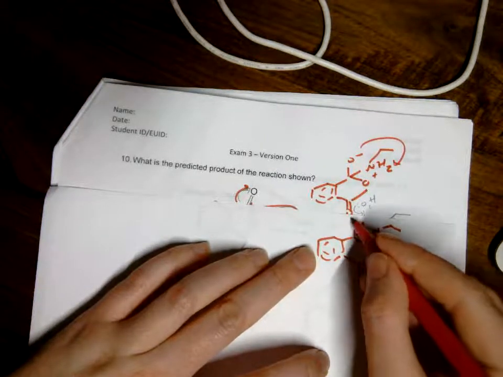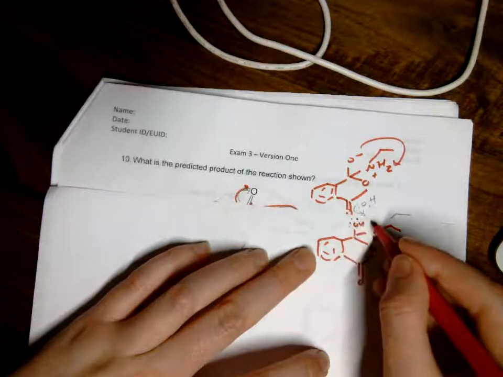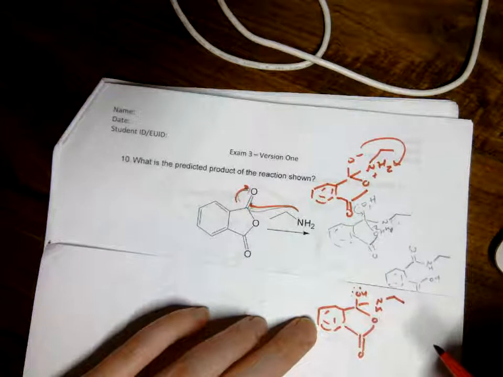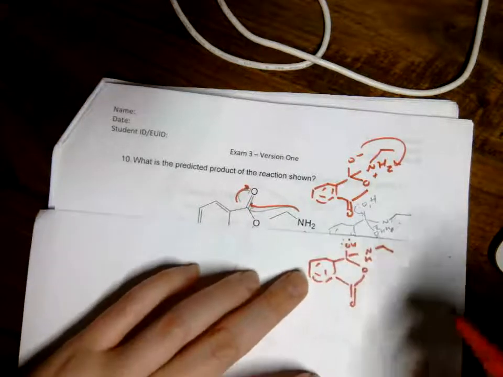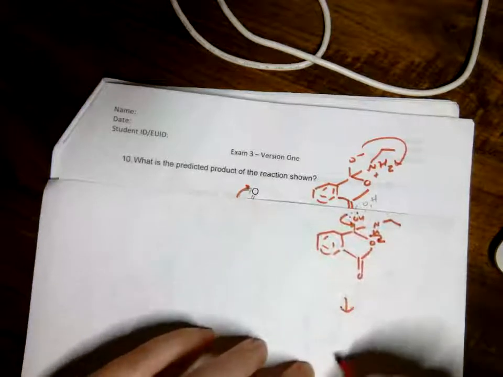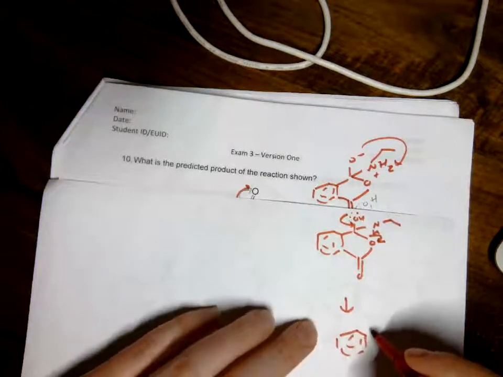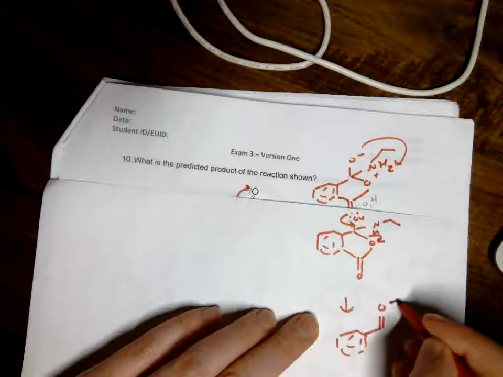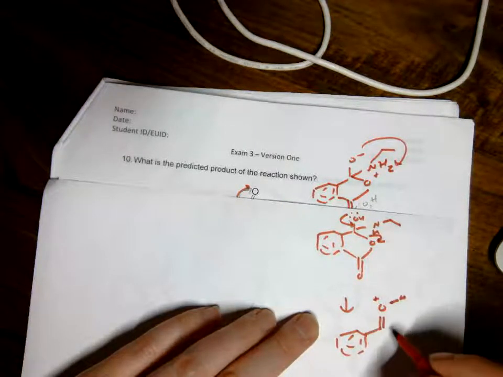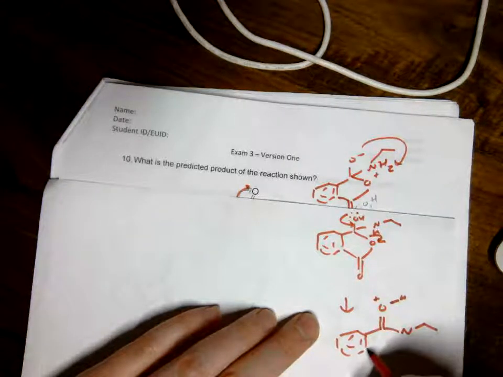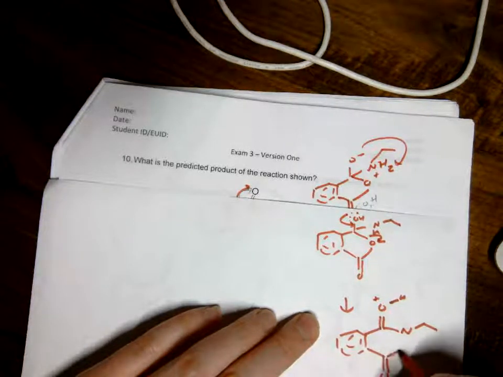I think it would probably get protonated from... I don't know, actually. I'm going to have it recover and kick this out first before I worry about proton transfers, because I'm assuming that this will happen. So before I worry about proton transfers, whenever I'm not sure where the proton's coming from, I think this will be what happens next.